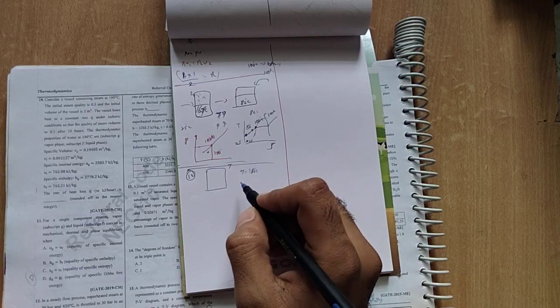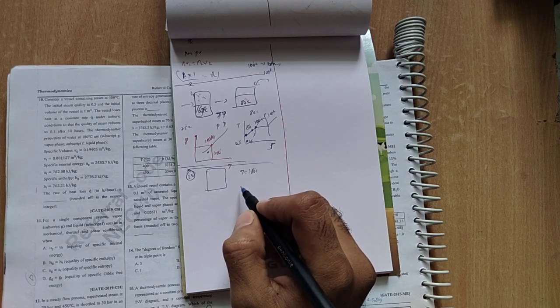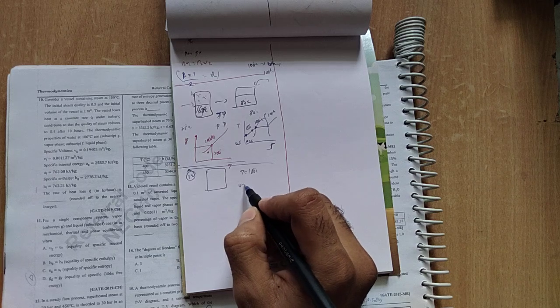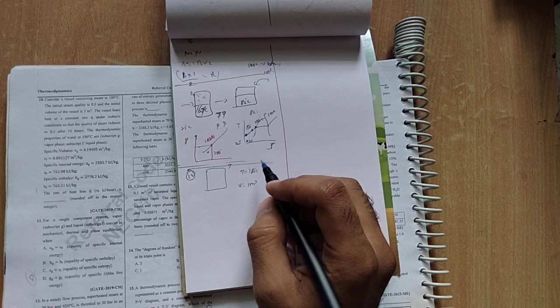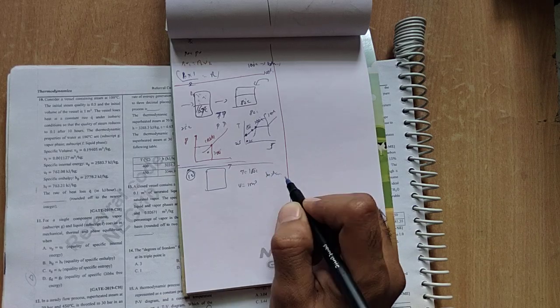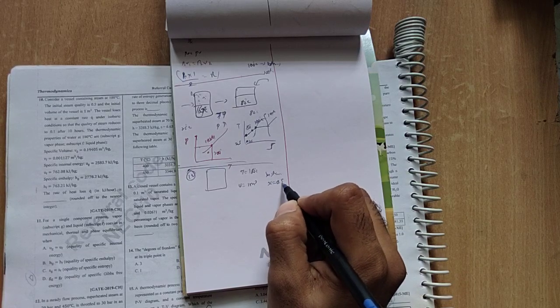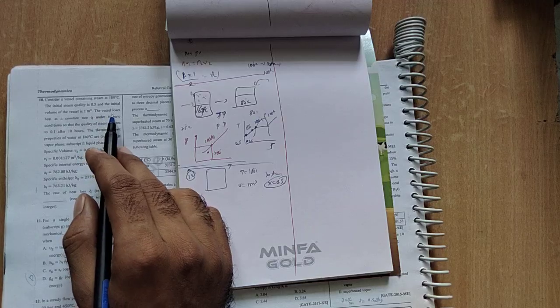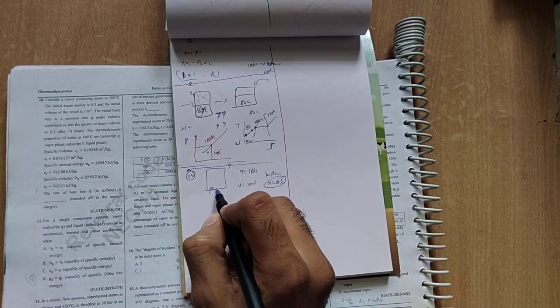So the initial volume of the vessel is 1 meter cube. They haven't given any other thing. The initial steam quality is given. Initial steam quality means the mass of vapor, or liquid of water, they haven't given, maybe x equal to 0.5. So the vessel loses heat under isobaric conditions, pressure is constant.